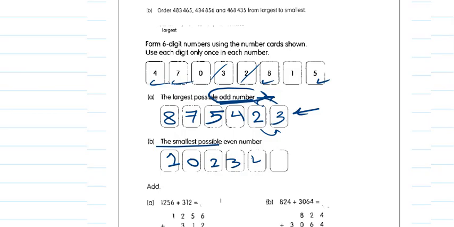Then 5. So he needs from me the smallest even number. So you can replace the last two digits to be 5 and 4. So this number is even because its unit is even and this number is odd.